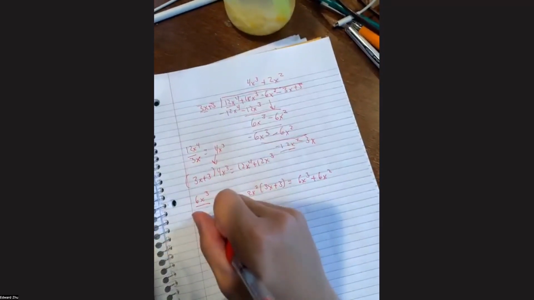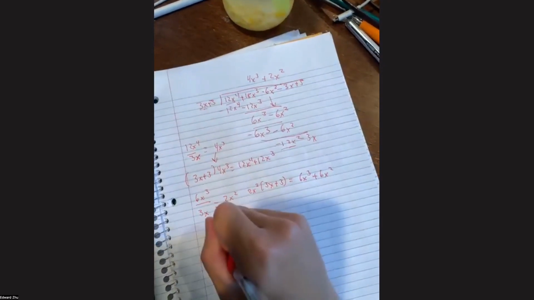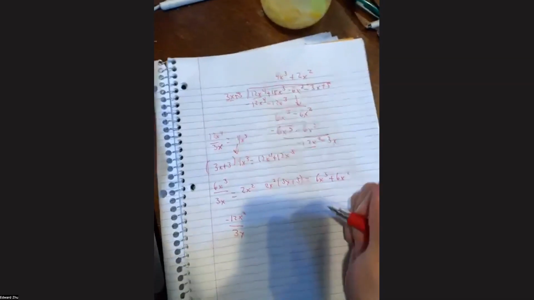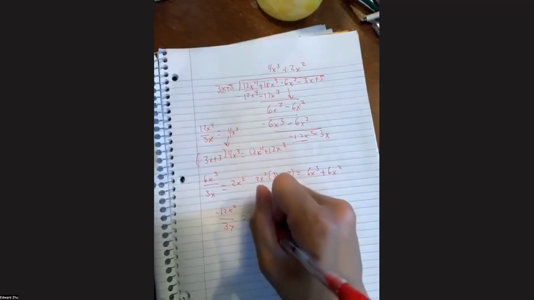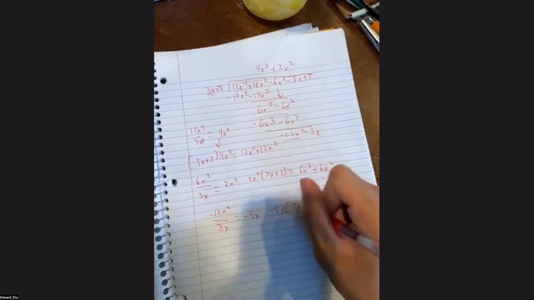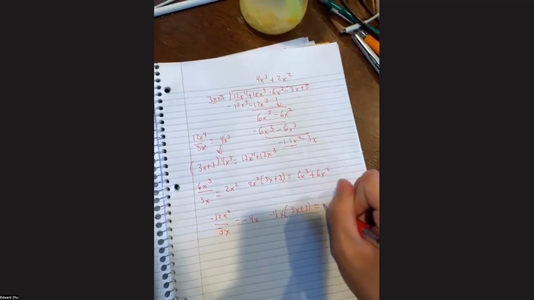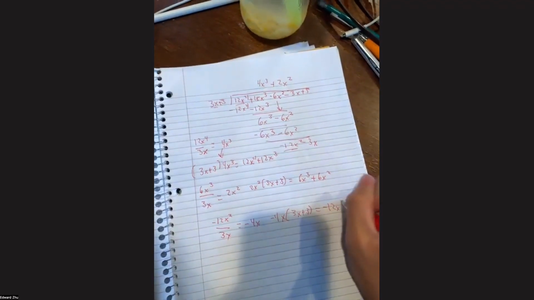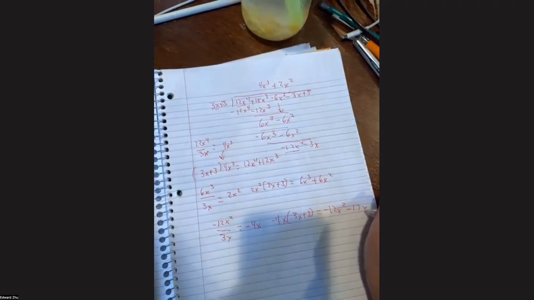Afterwards, again, it's a very repetitive process once you get used to it. Negative 12x squared divided by 3x equals negative 4x. Negative 4x times 3x plus 3 equals negative 12x squared minus 12x. Subtract that from it.